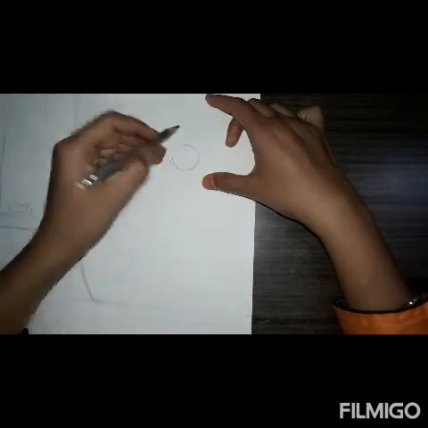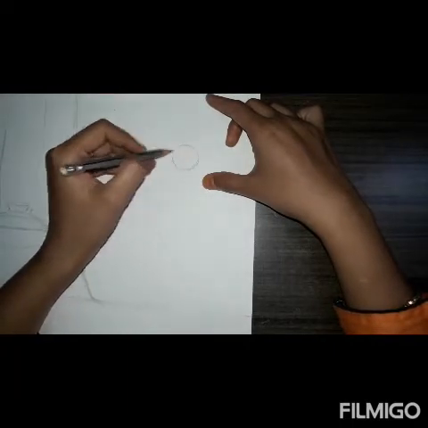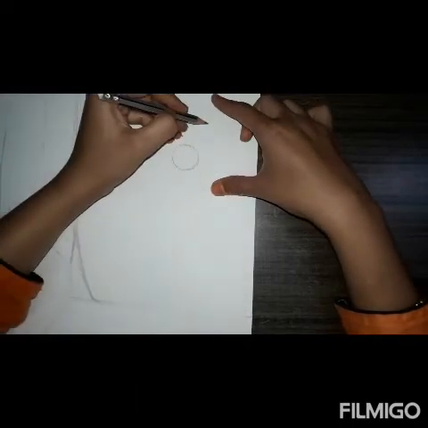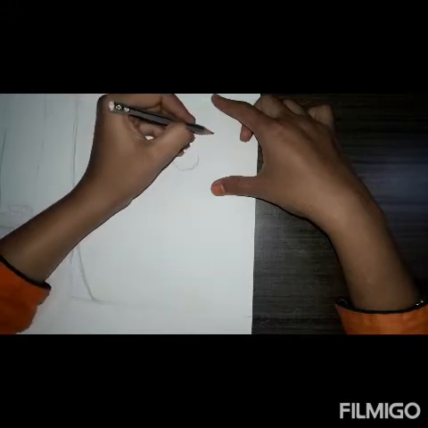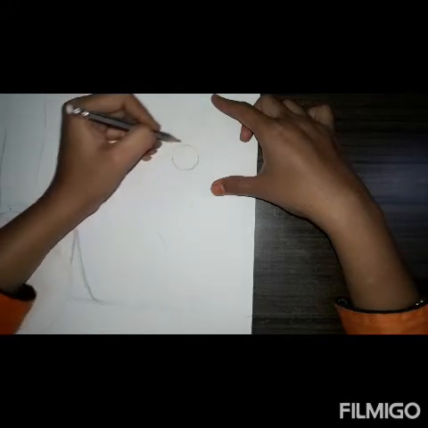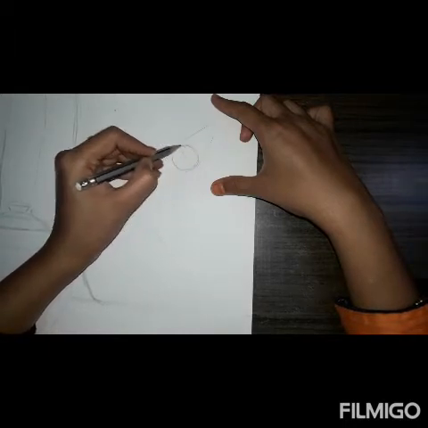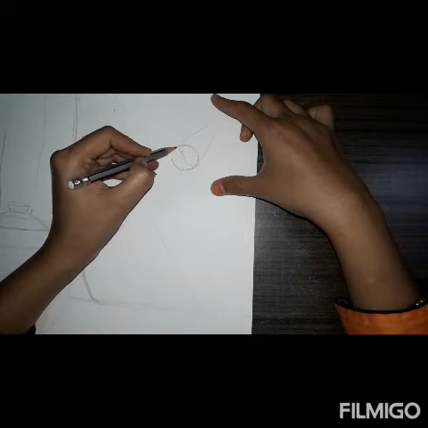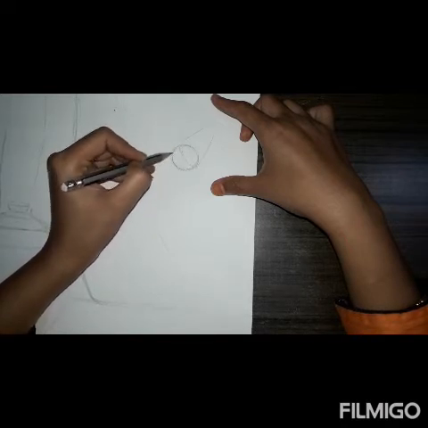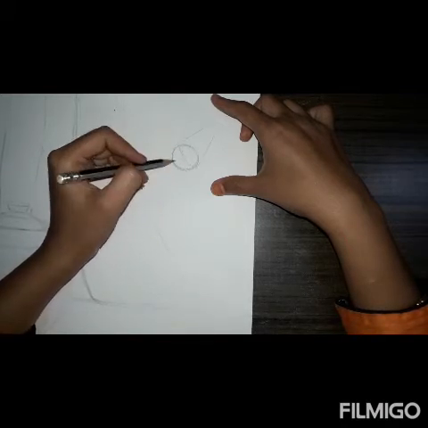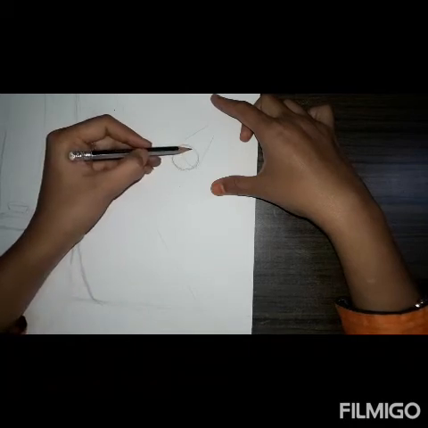If your assumption is that the light is coming in from that way, then here you don't have to do many lines to show shading, but the opposite side, this is the opposite side and this is the front part.